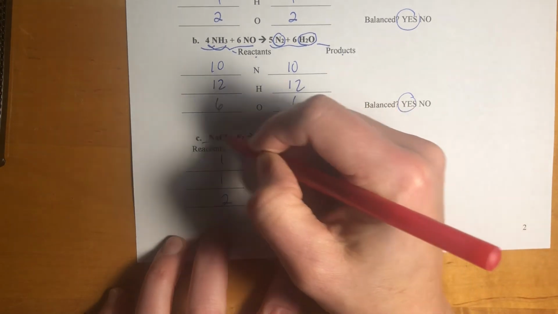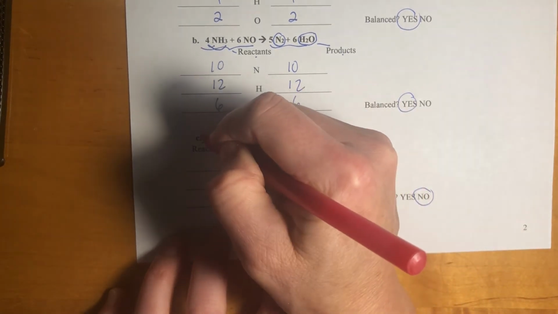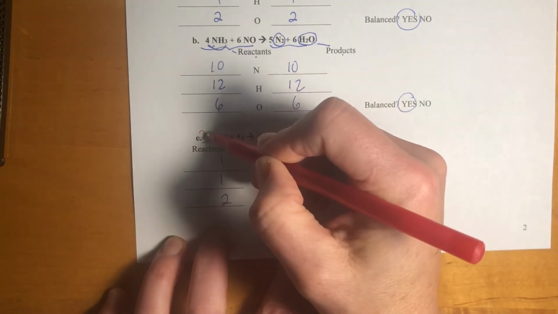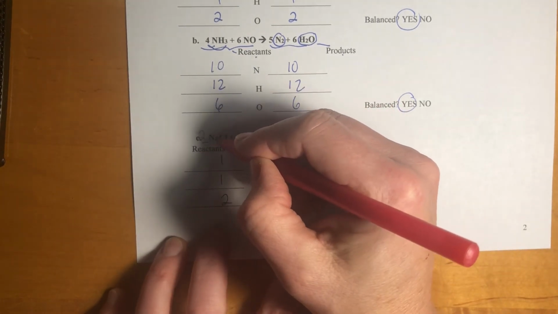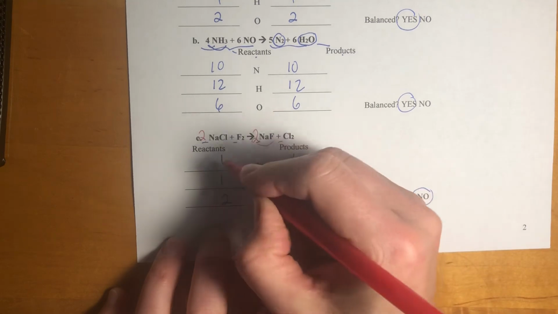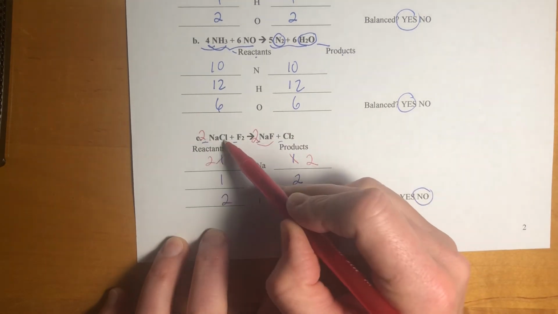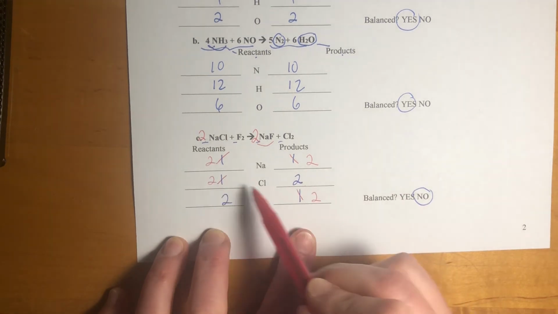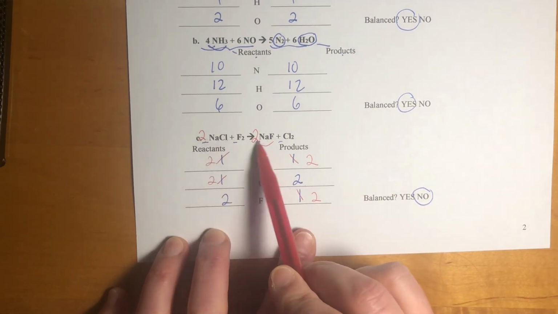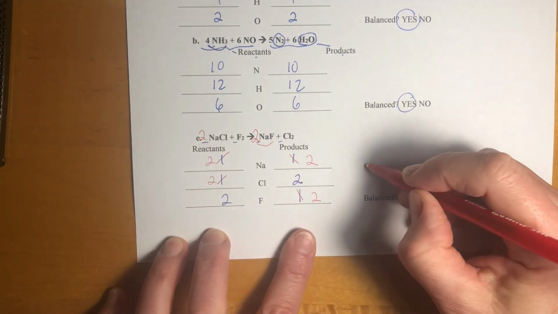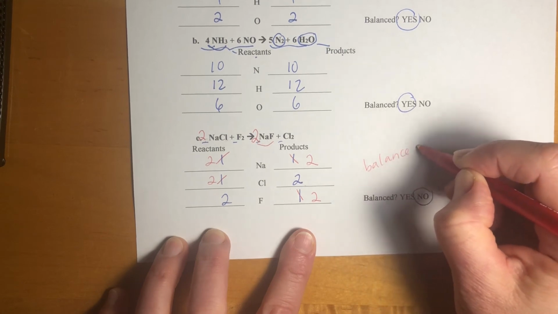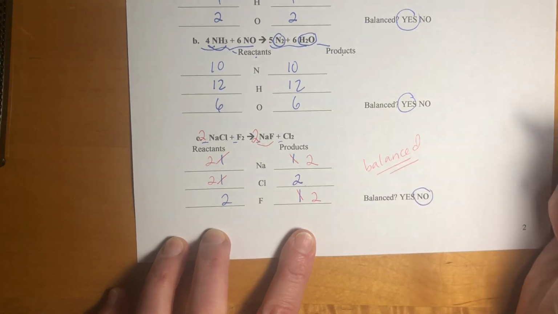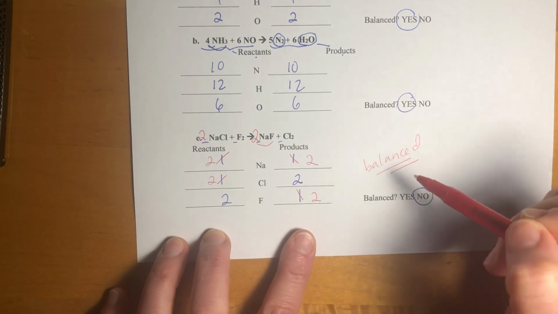So you have to come over here and fix your sodiums and put a coefficient of a 2 here. And so now you do have 2 sodiums on this side, but you just messed with your chlorines also. You have 2 chlorines, but look, that just balanced it. So by adding these coefficients, it becomes balanced. And that's what we're going to do in the preceding pages. We're going to practice balancing equations.